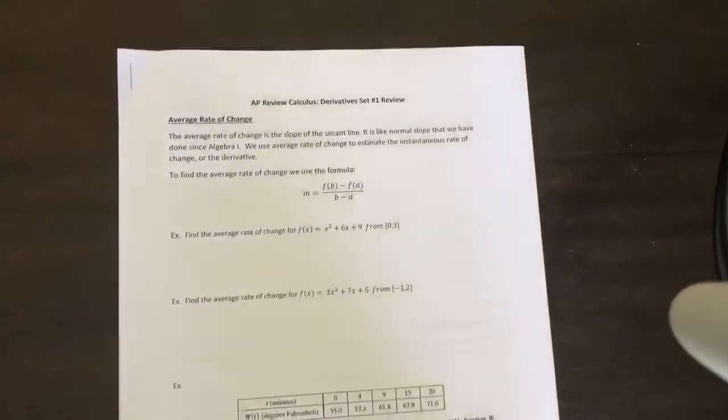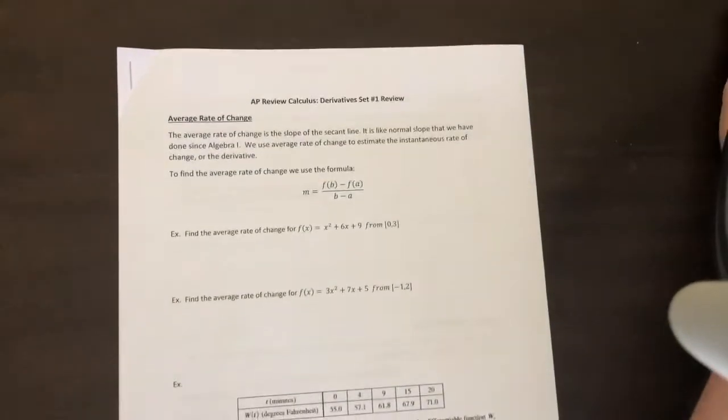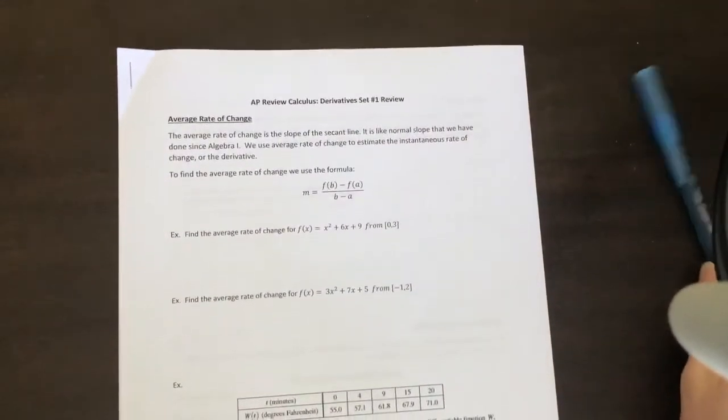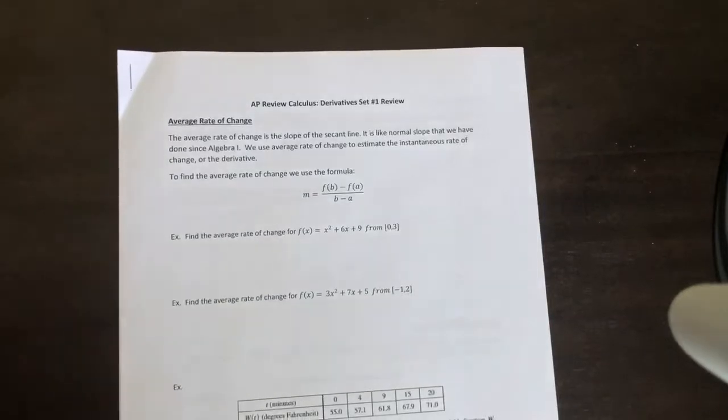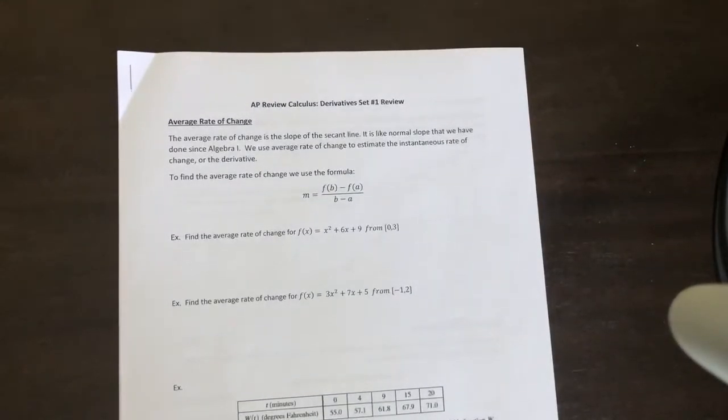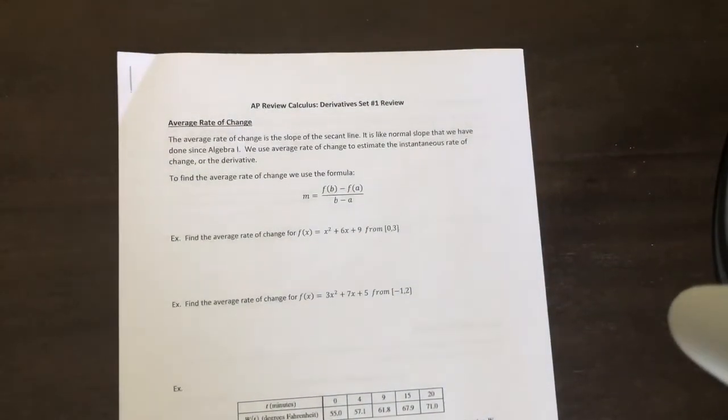Okay guys, so this is going to start our derivatives review. This will probably be broken down into 3 or 4 sets with all the derivative stuff we learned over the semester. So let's get started on the notes.